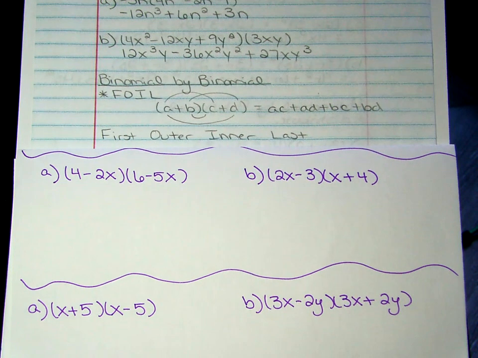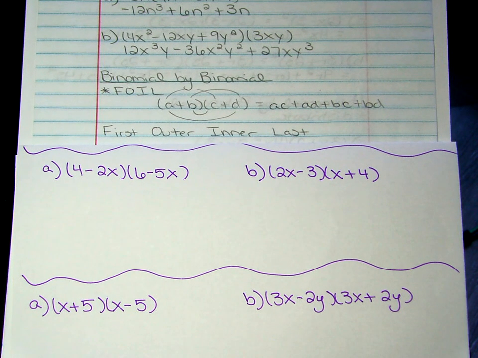Just sliding it up. First, outer, inner, last.